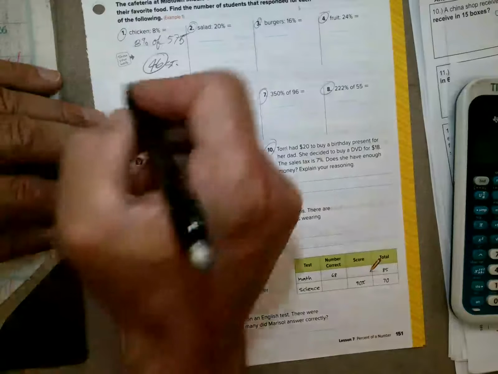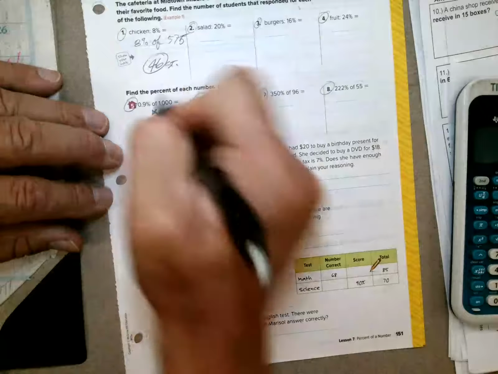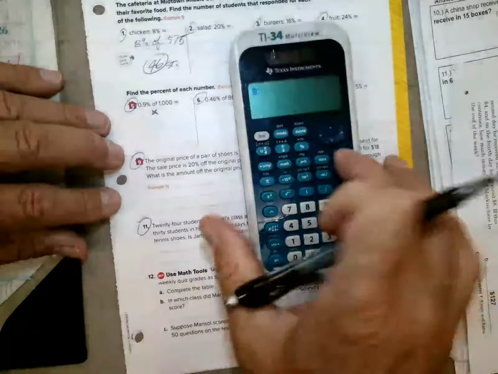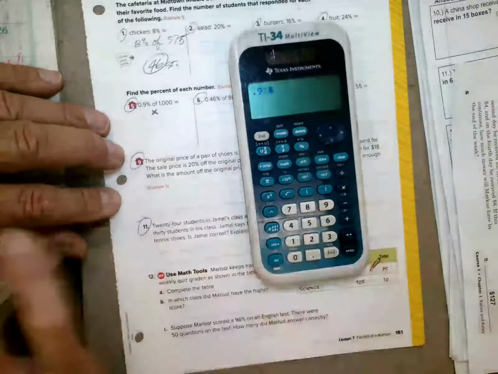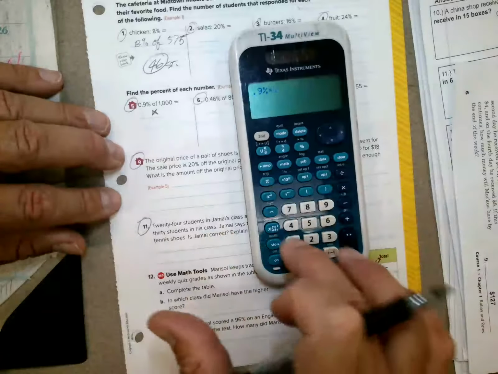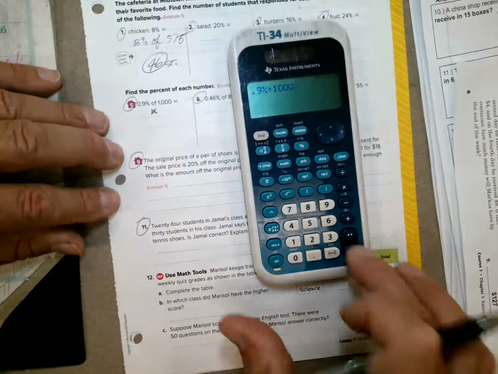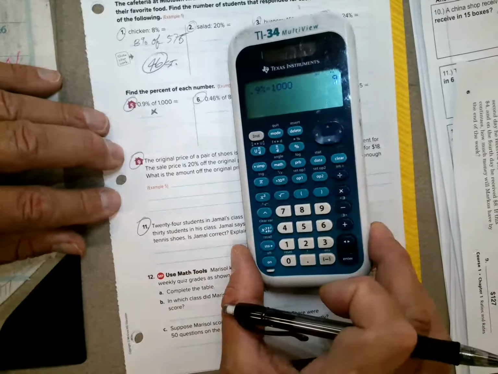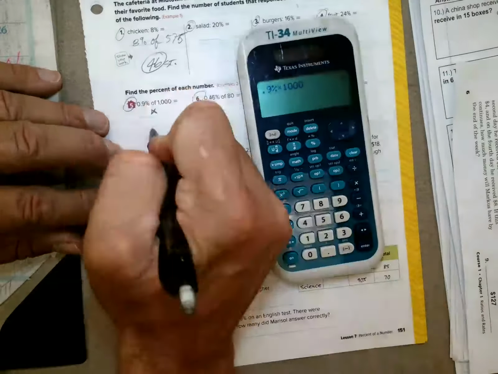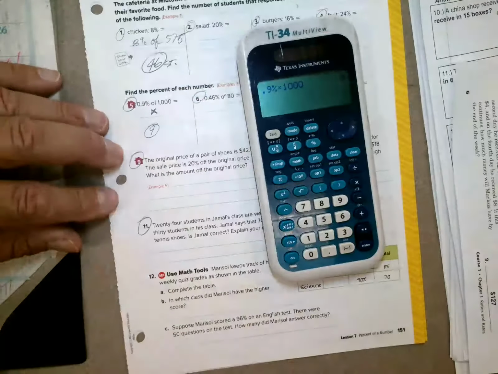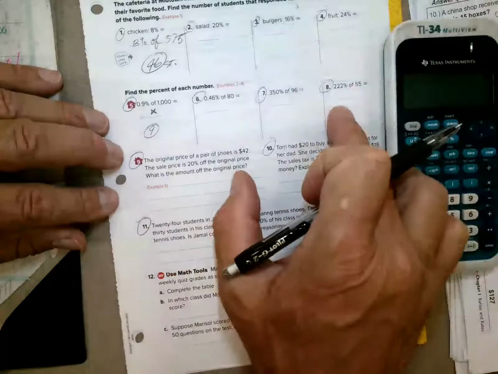You're going to continue to do that same thing for each of the foods. Find the percent of each number. Again, of tells us to multiply. 9/10% of 1,000 is 9. See that? Just circle it. That's just straight computation. We're going to do more of the same here.